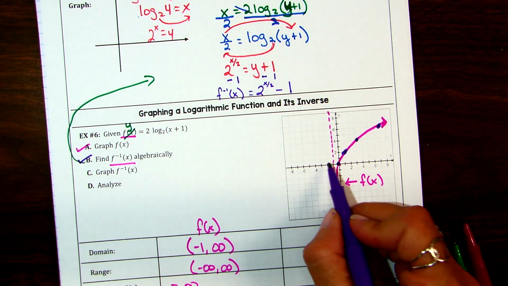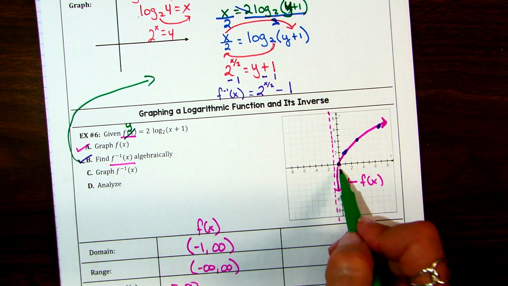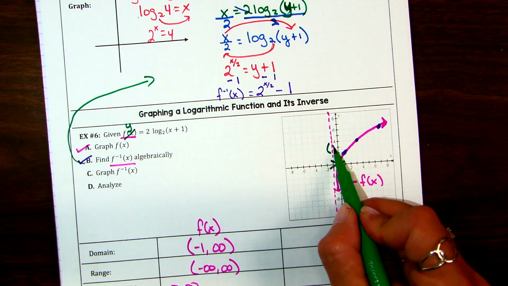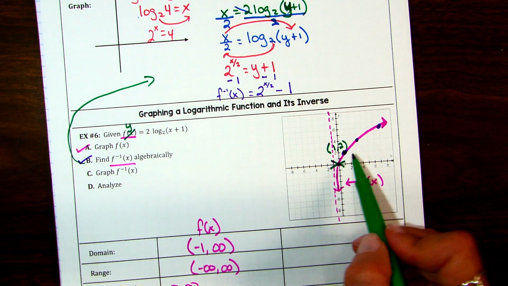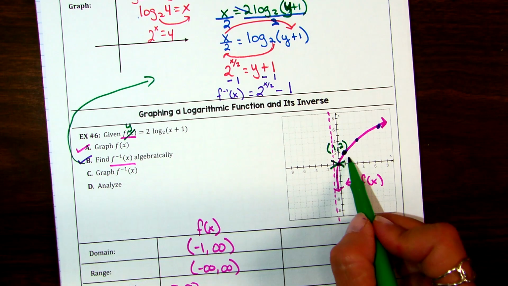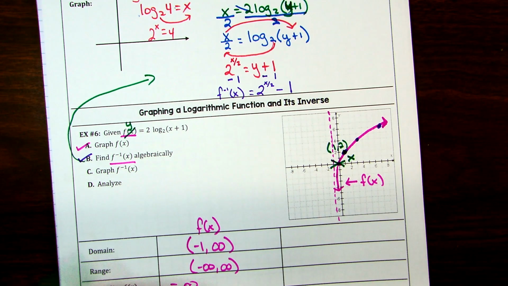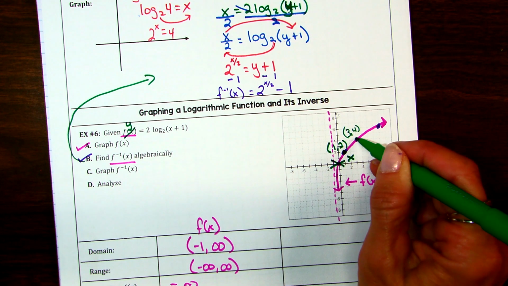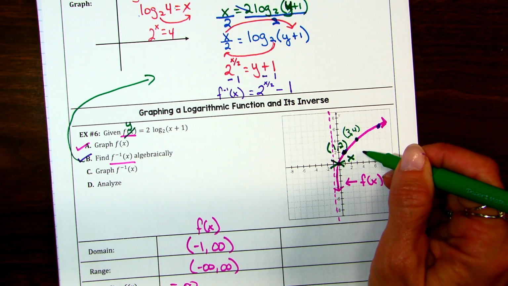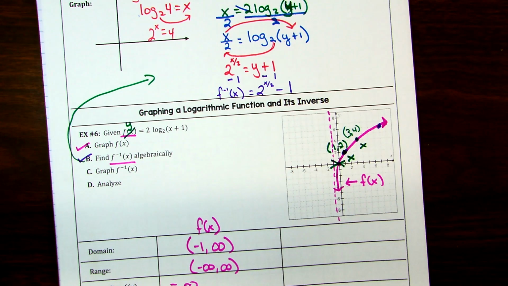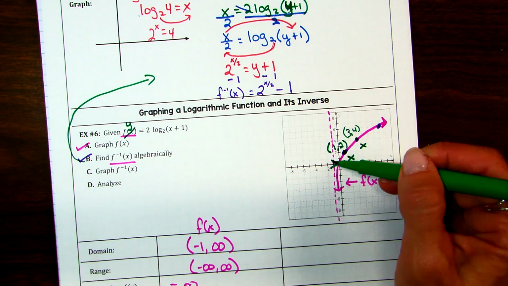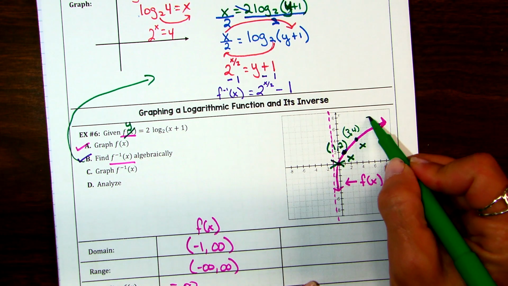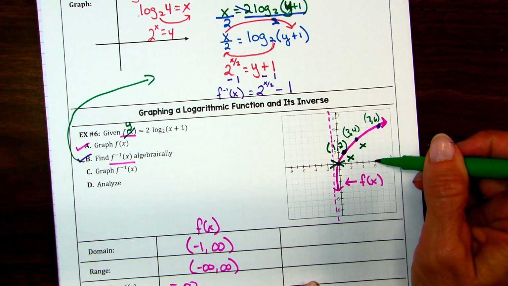Okay? So, like, I have a point at 0, 0 for f of x. When you flip 0, 0, you're still at 0, 0. This point is at 1, 2. You don't have to write it. I'm just making a point. Flip it, I'd be at 2, 1. This point is 3, 4. Again, you don't have to write it. Flip it, I'd be at 4, 3. And let's do one more just to finish the shape of it. Remember, this is an exponential function. The inverse of a log is an exponential. This is 7, 6. If I flip it, I get 6, 7.